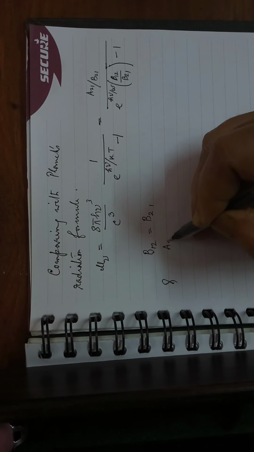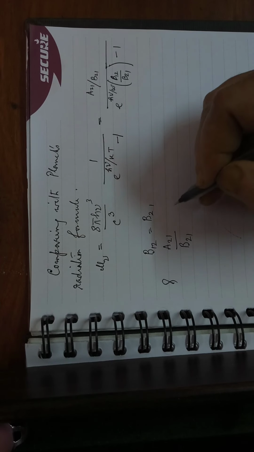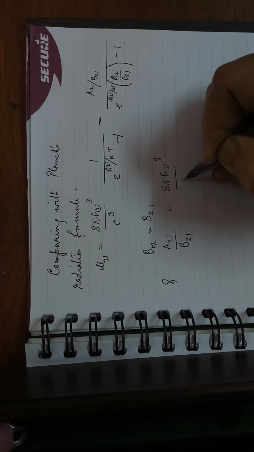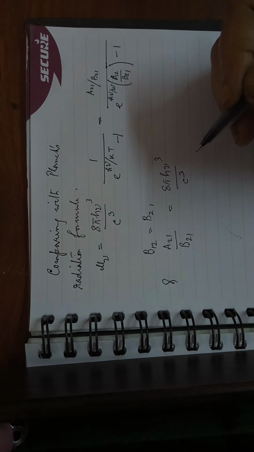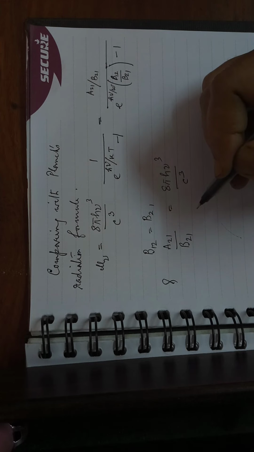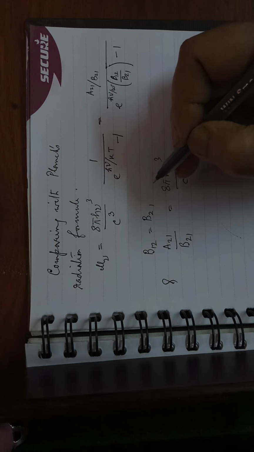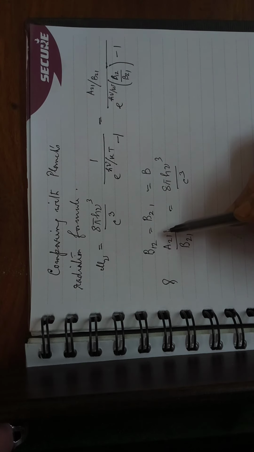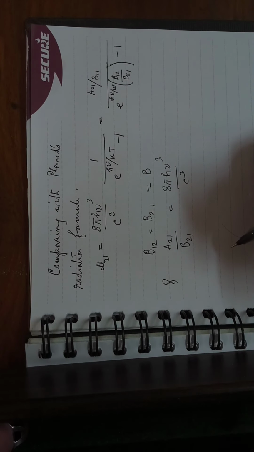And A21 by B21 is equal to 8 pi h nu cube by c cube. So these two relations are called Einstein's relations. The coefficients, you can call this as B and this as A. So they are called Einstein's A and B coefficients.